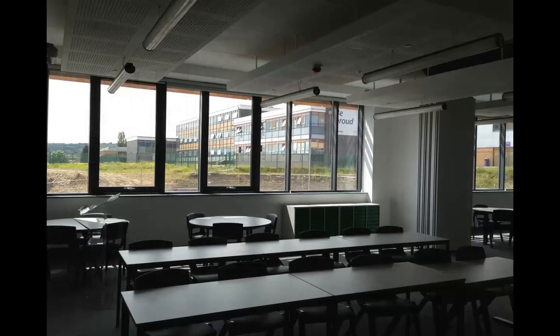And that's one of the views inside, where we managed to get these very good window sizes. That's our concrete soffit up there.